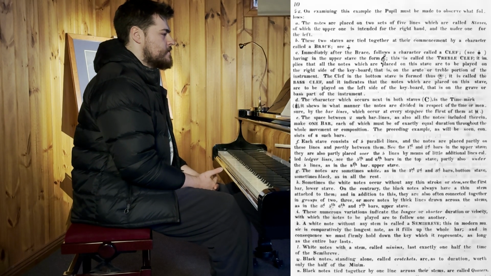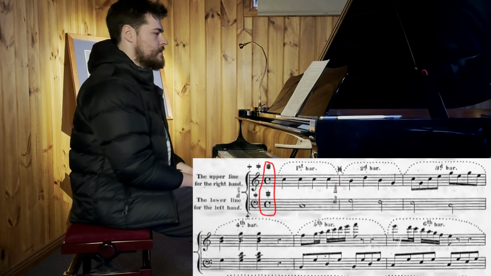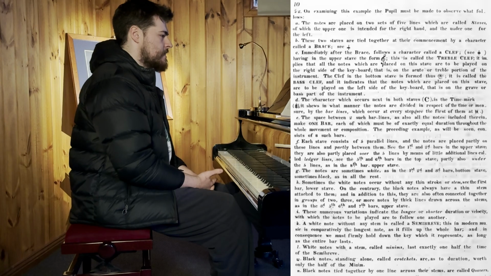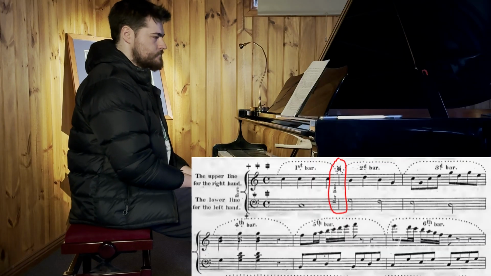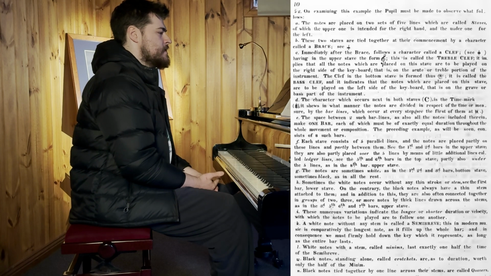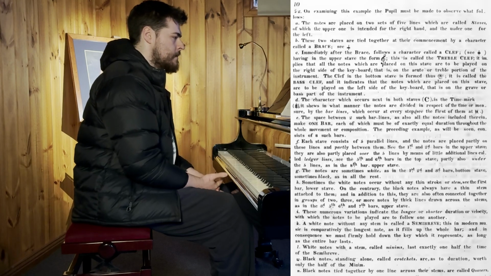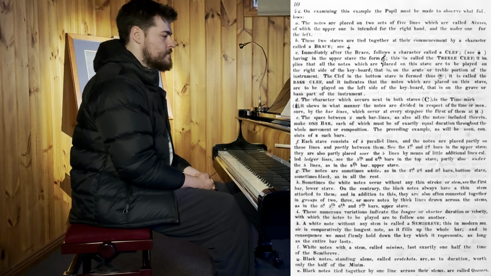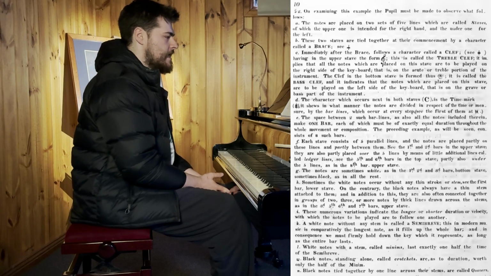The character which occurs next in both staves, C, is the time mark. As I show in the example there. It shows in what manner the notes are divided in respect to the time or measure by the bar lines, which occur at every step. See the first of them at this indication, so you can see the bar lines. The space between two such bar lines, as also all the notes included therein, make one bar, each of which must be of exactly equal duration throughout the whole movement or composition. The preceding example, as will be seen, consists of 8 such bars.